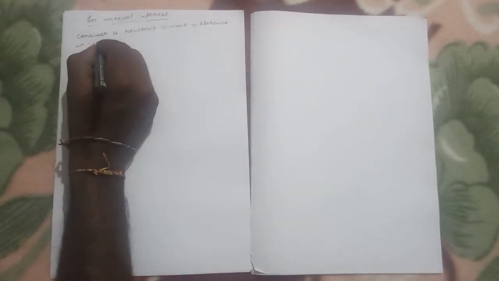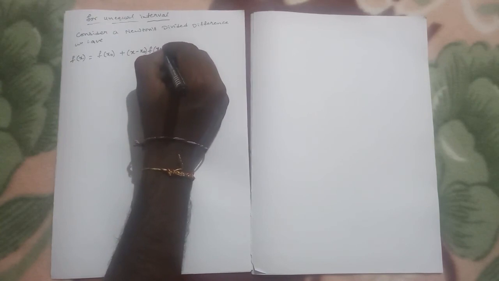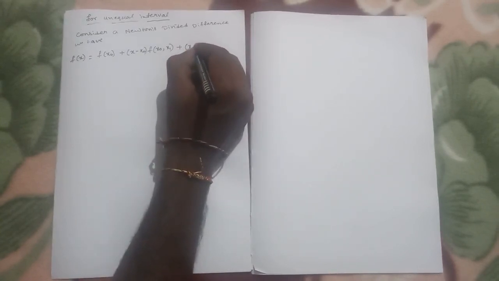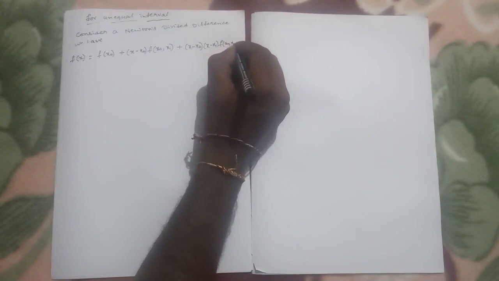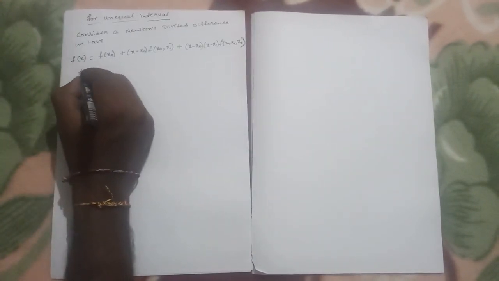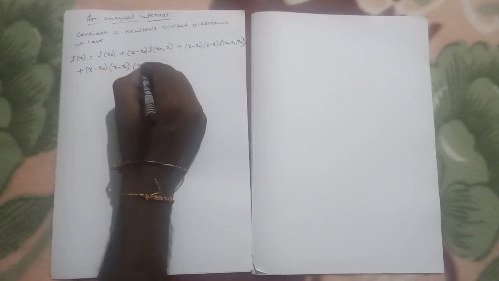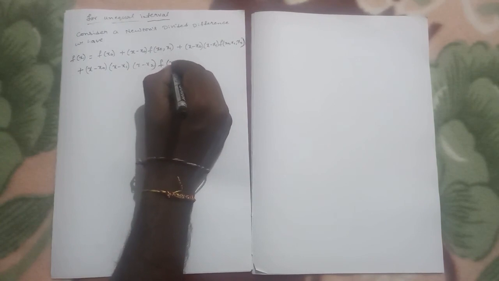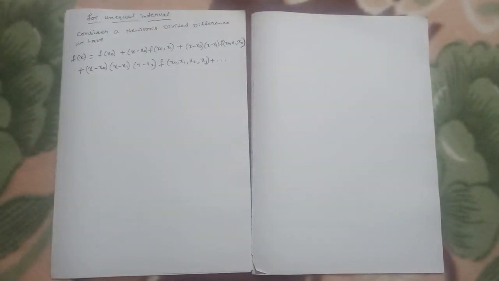So we have f of x equals f of x0 plus (x minus x0) into f of x0 comma x1, plus (x minus x0) into (x minus x1) into f of x0 comma x1 comma x2, plus (x minus x0) into (x minus x1) into (x minus x2) into f of x0 comma x1 comma x2 comma x3, plus so on. So this is Newton divided difference.